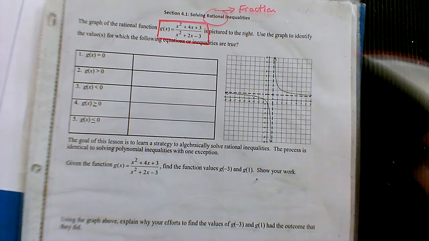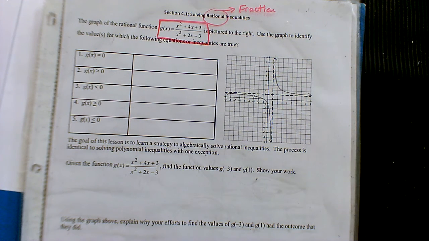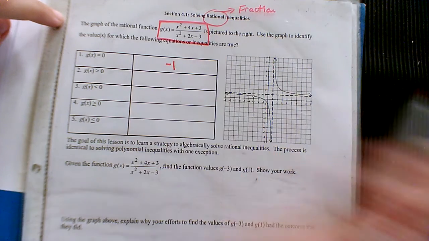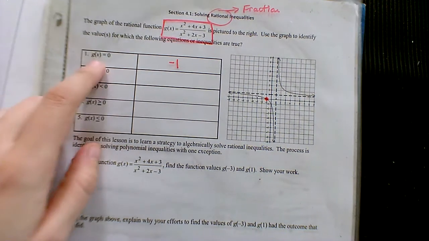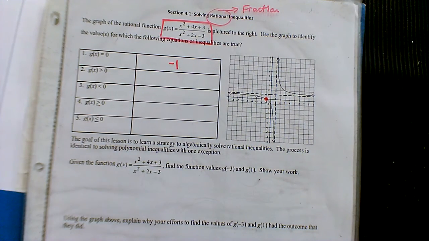Can you pinpoint where on this graph we should be looking? If a function equals 0, yeah. How'd you know it was -1? That's an x-intercept, okay? So if a function equals 0, you are on that x-axis.